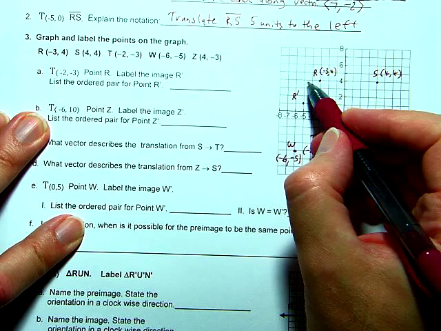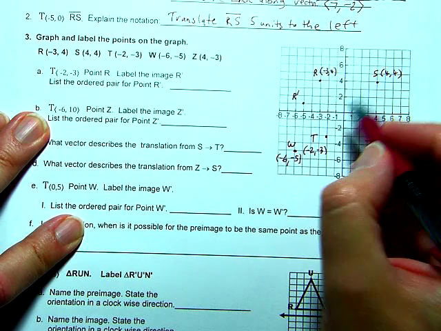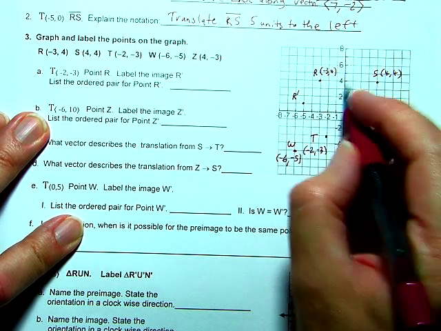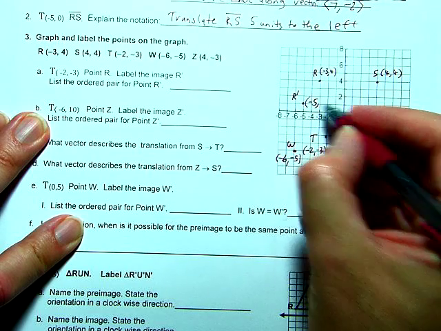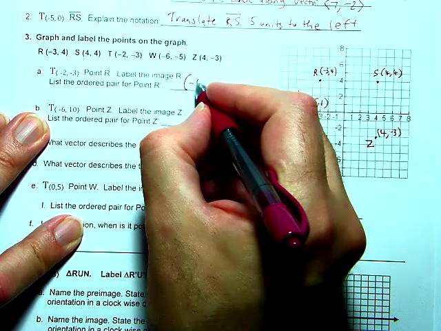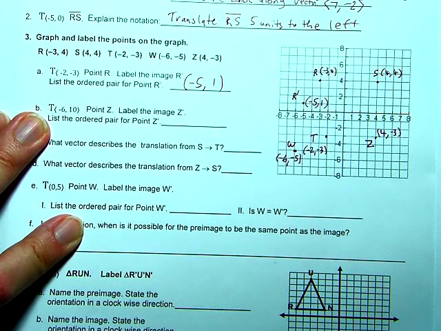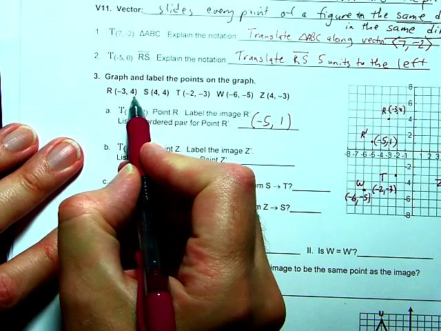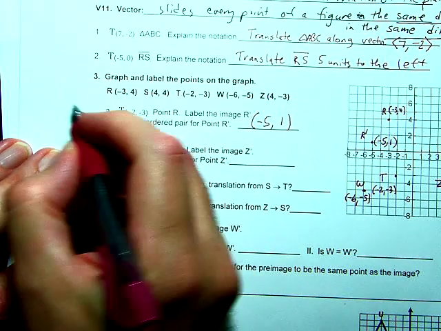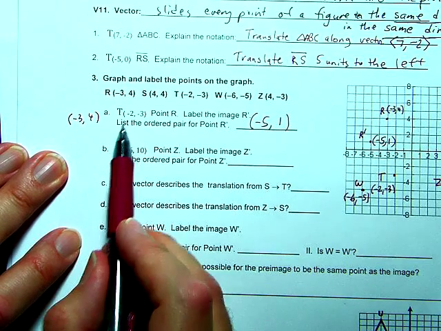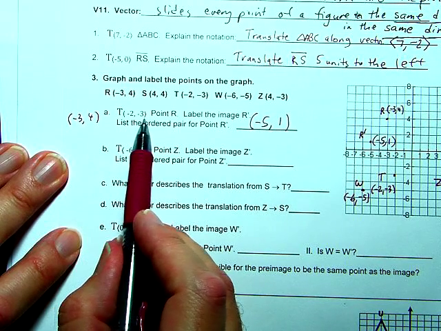So we've gone 2 to the left and 3 down. Let's see what our x value is here. This would be negative 5, comma, positive 1. You might also notice that if we took the value of R here, R was negative 3, comma, 4, and then we translated it negative 2, comma, negative 3.